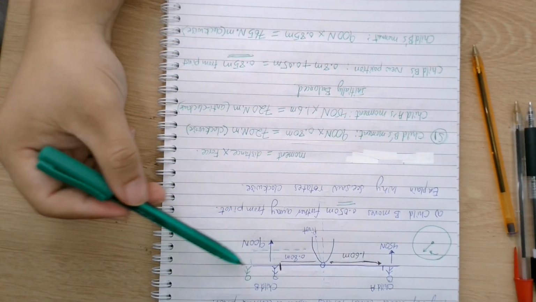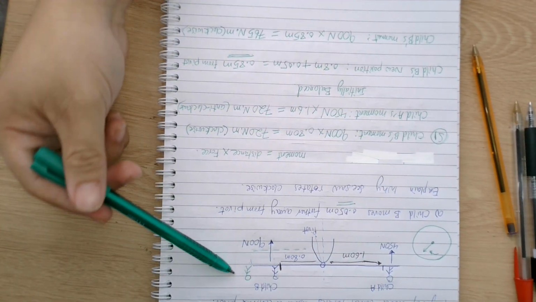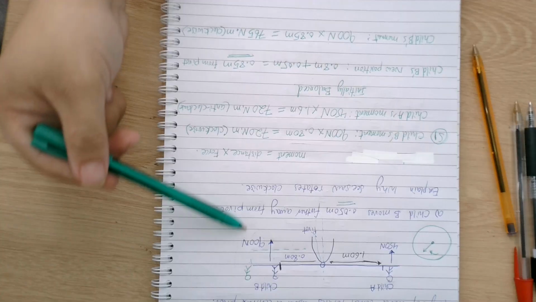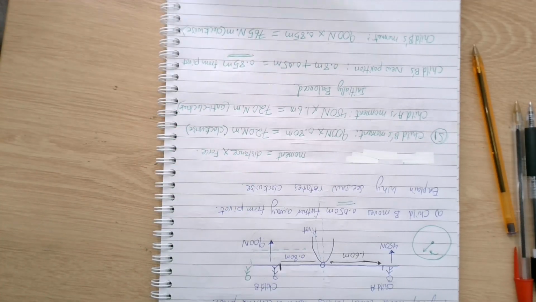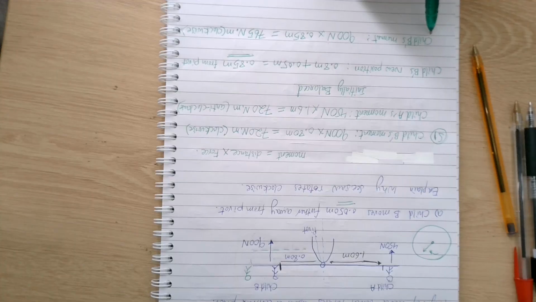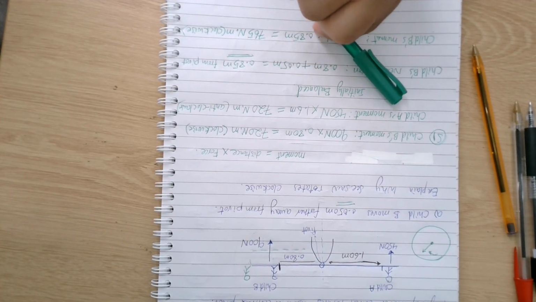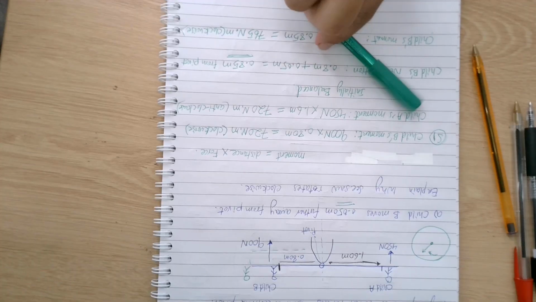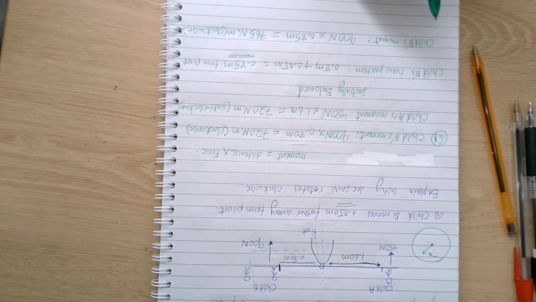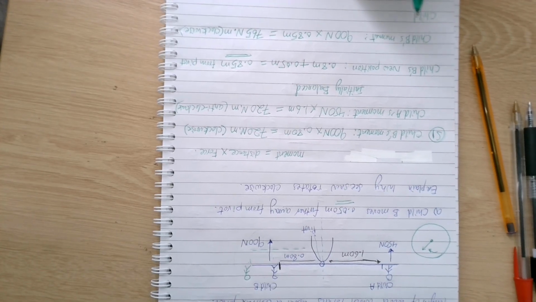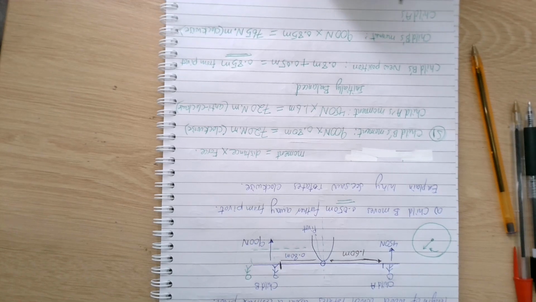Again, because the force is applied this way and the direction doesn't change, it's clockwise. Again, we have to know why it is moving like this, so we need to calculate child A's moment.